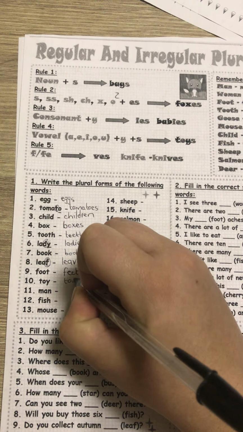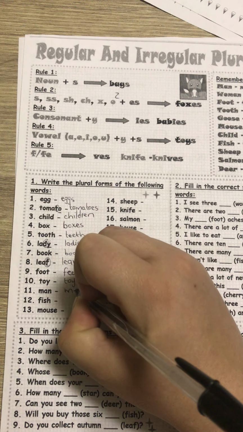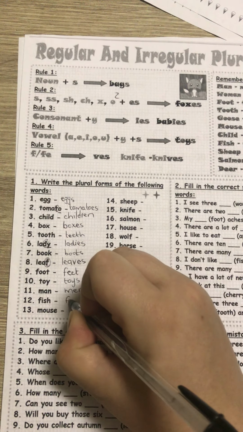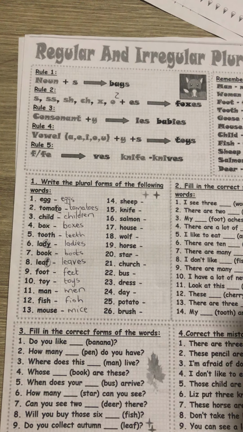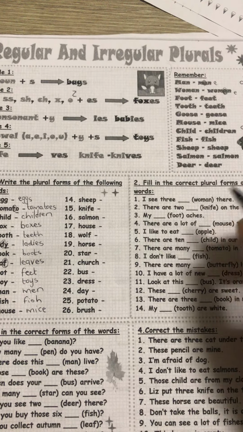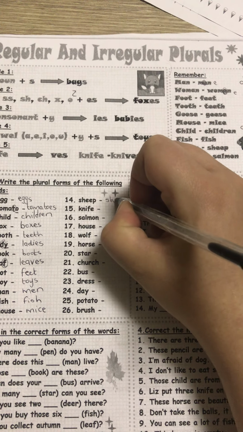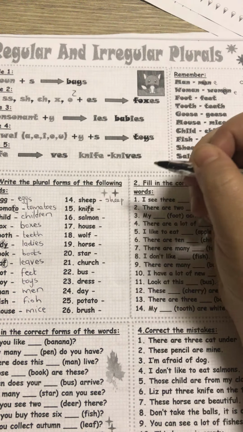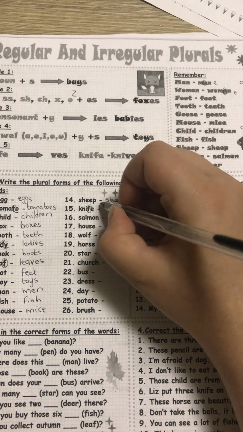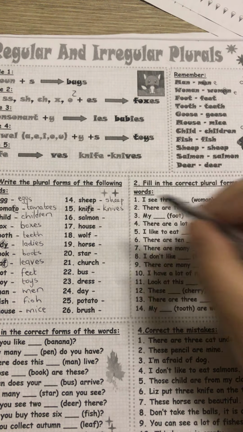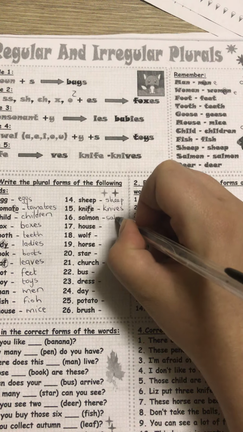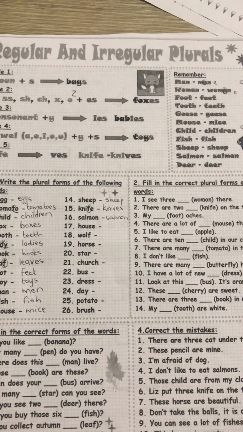Toy, toys. Man, men. Fish, stays the same. Mouse, mice, not mouses. Sheep stays the same. Knife, there's the f, so it becomes a v. Knives, k, n, i, v, e, s. Salmon stays the same. House.